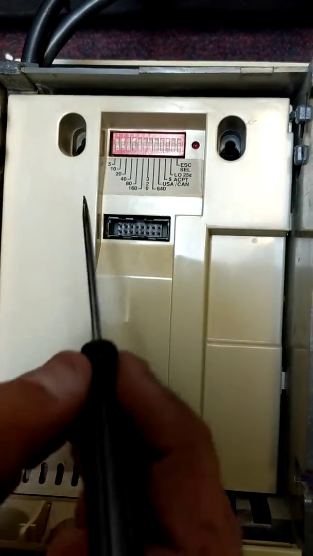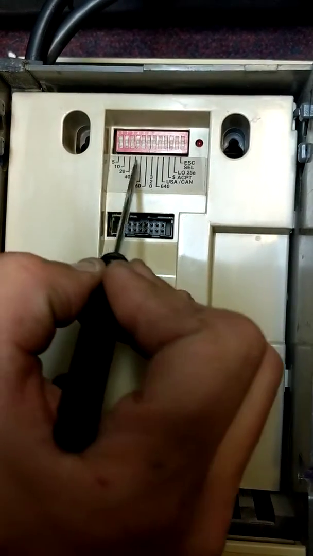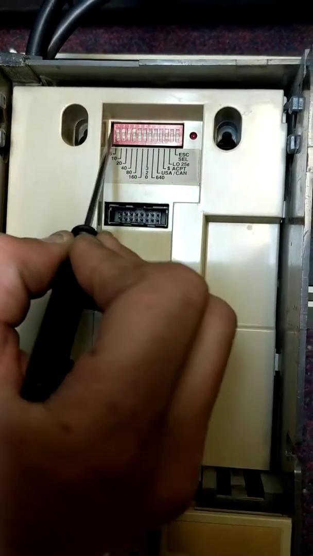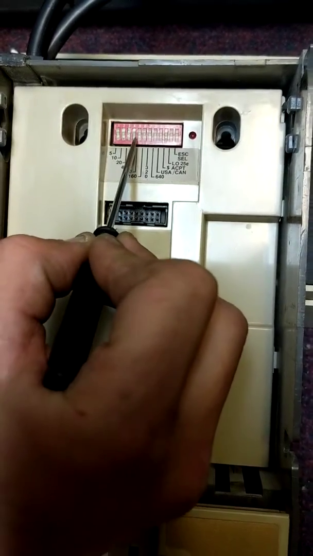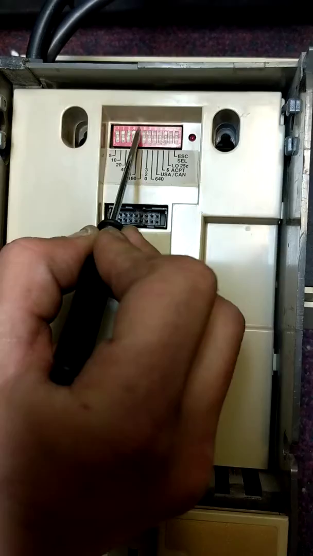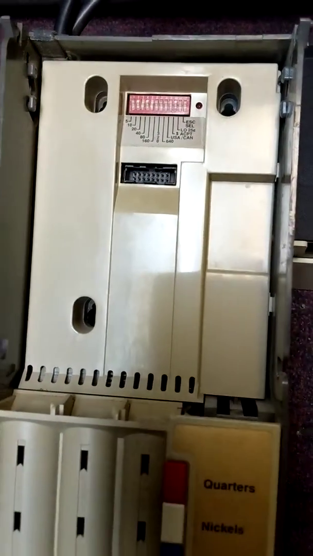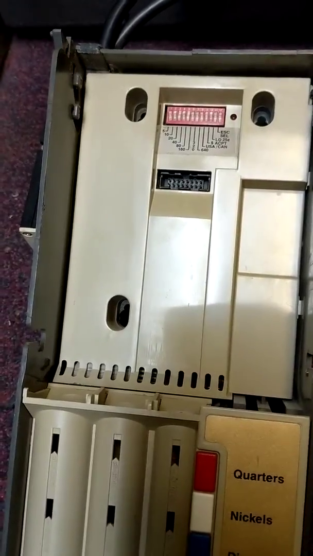Let's say we want to add $1. So we would turn our 20 on, and then we'd go 5, 10, 20, 40, 80. So 80 plus 20 equals $1. So that's kind of the basics of setting prices on a single price coin mech.